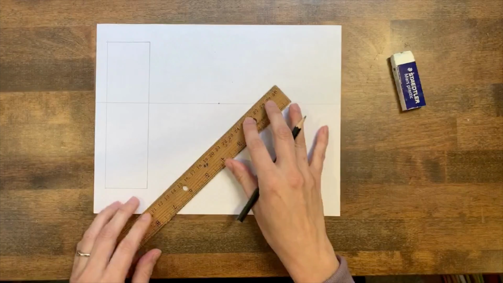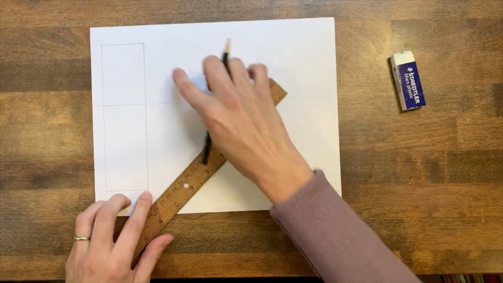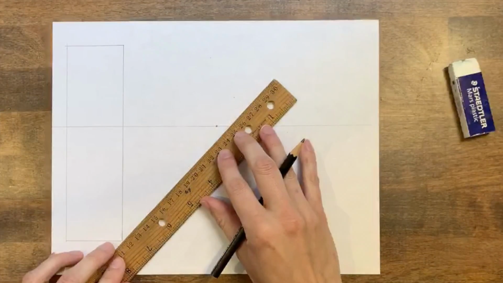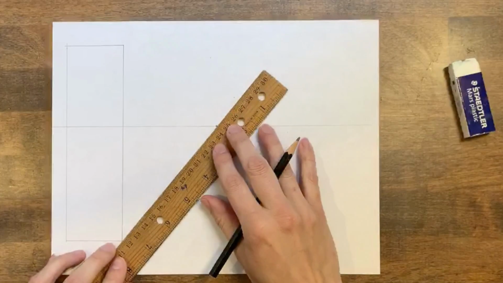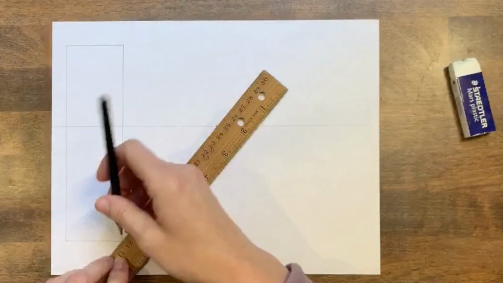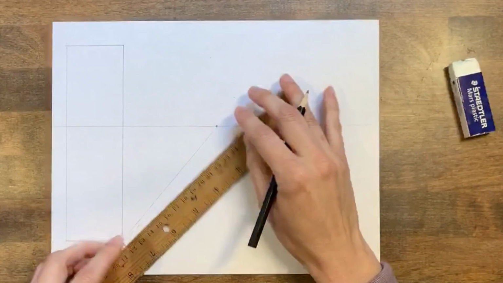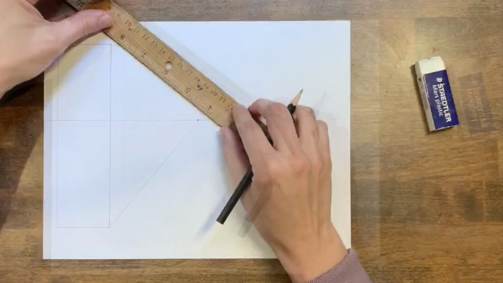Now we're going to draw a line from the two right-hand corners towards the vanishing point. Line your ruler up with the bottom right corner of your rectangle and the vanishing point, and draw a line connecting the two. Do the same with your top right corner and the vanishing point.